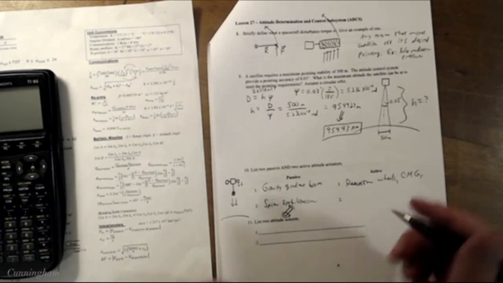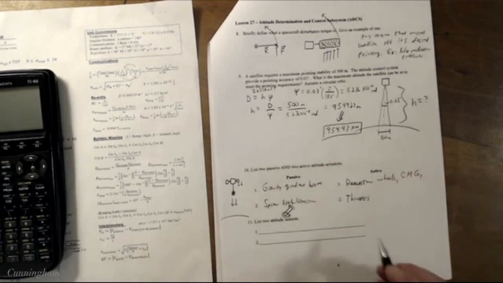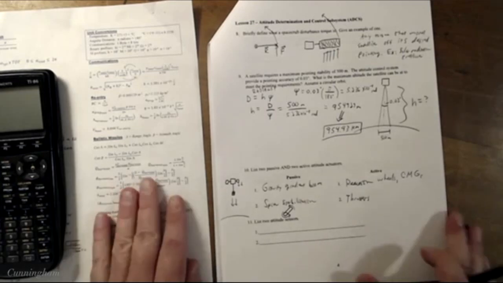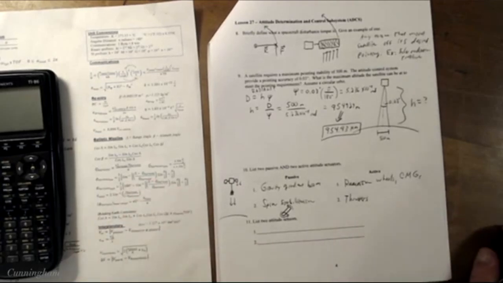But the second active actuator, thrusters, are actually needed to de-spin those wheels, because you can't just keep spinning them up forever, or else they'll literally spin off their axis and fly off the spacecraft. I mean, they can only go so fast. So we'll fire a thruster a certain way so that we can de-spin the wheels and slow them back down to a sane speed. Call it momentum desaturation. You don't have to know that, but those are some active actuators for you.